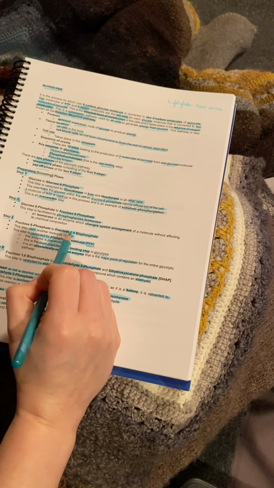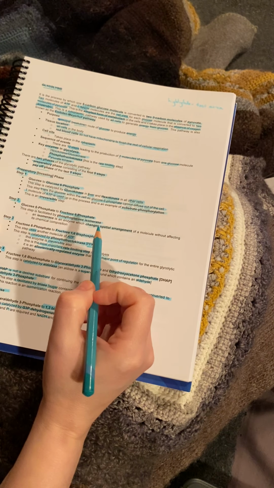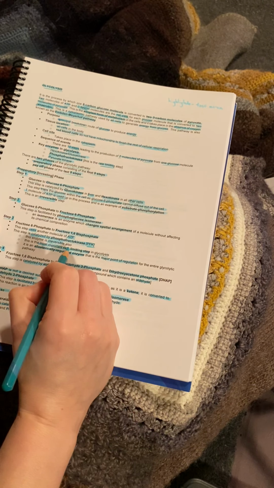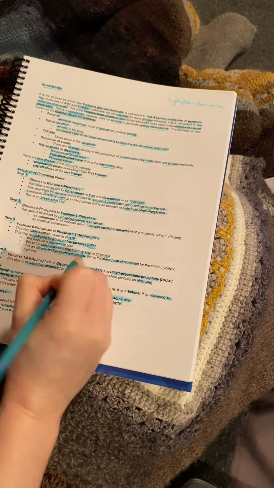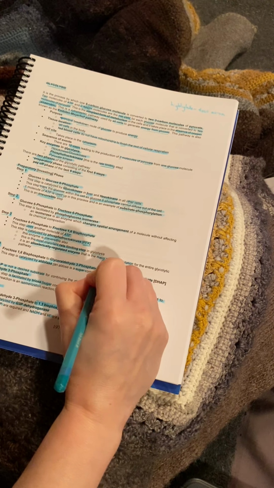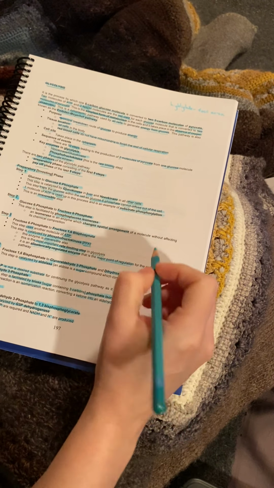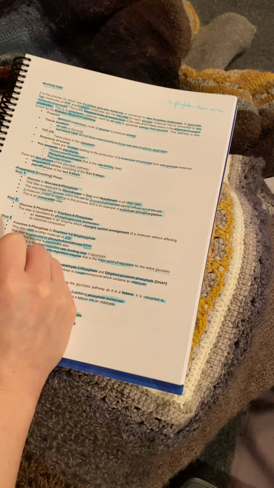Fructose 6-phosphate to fructose 1,6-bisphosphate. Most important rate-limiting step in glycolysis. It is an allosterically regulated enzyme. It's the major point of regulation for the entire pathway.